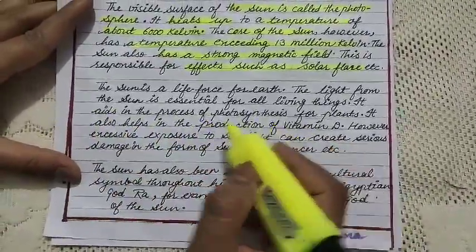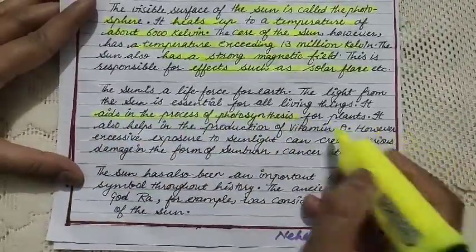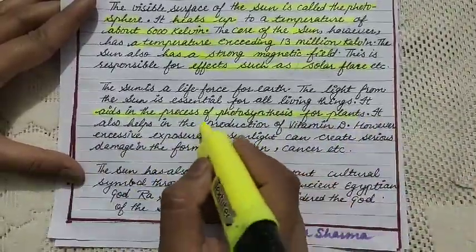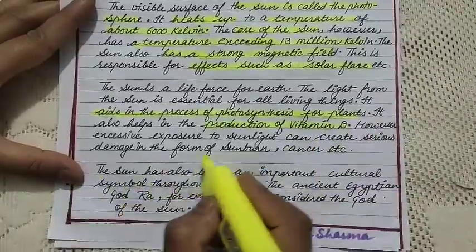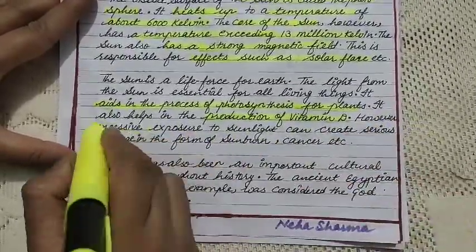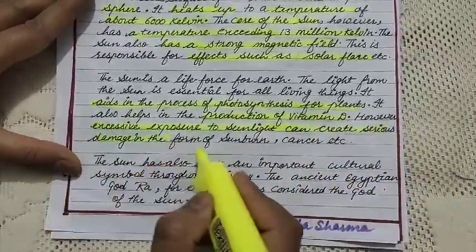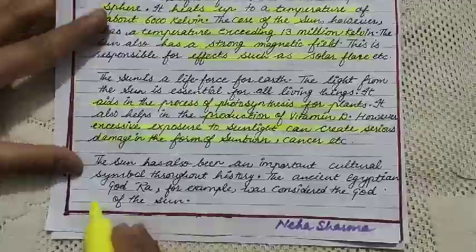Next one is it aids the process of photosynthesis for plants, and production of vitamin D. Excessive exposure to sunlight can create serious damage in the form of sunburn or cancer.